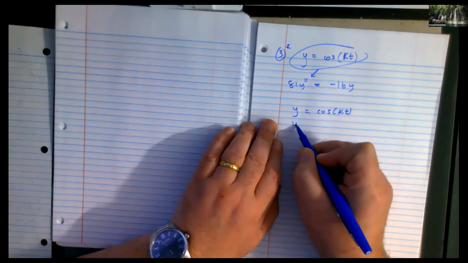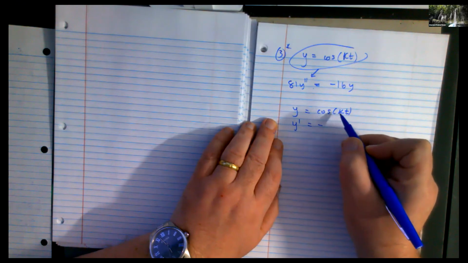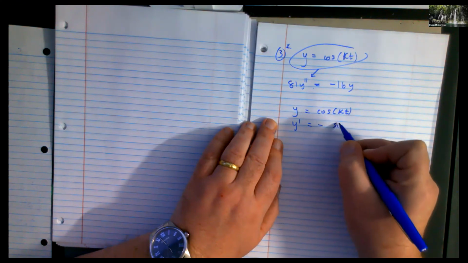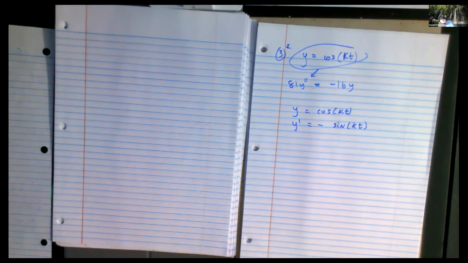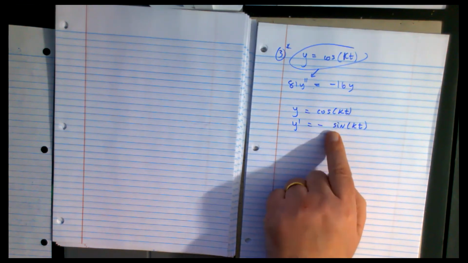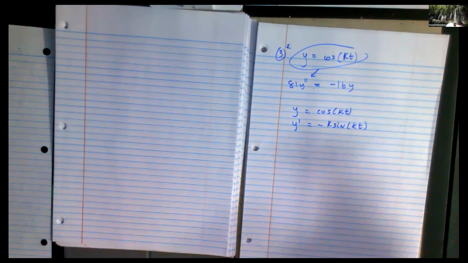I'll find his first derivative. Well, if you differentiate the cosine of kt, you get negative the sine of kt. Do you get anything else when you differentiate this? Times k, the other letter. t is a variable, I know it's hard to tell, but t is a variable and k is not.